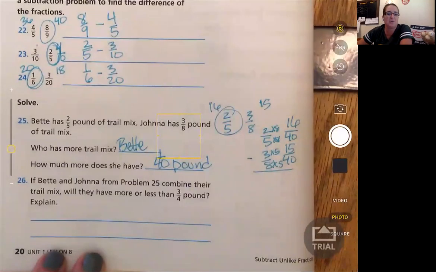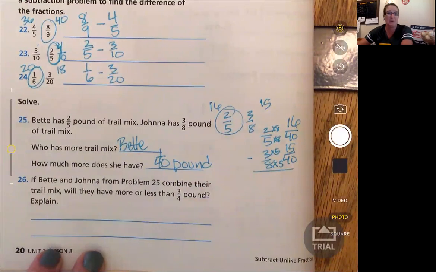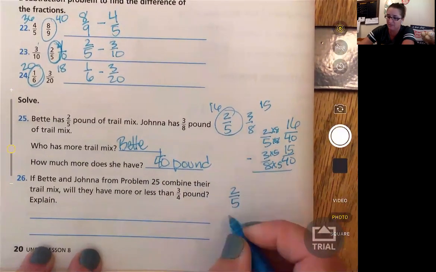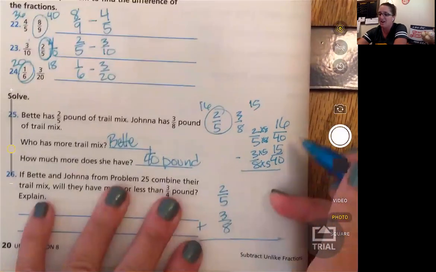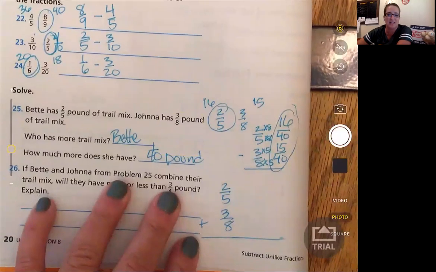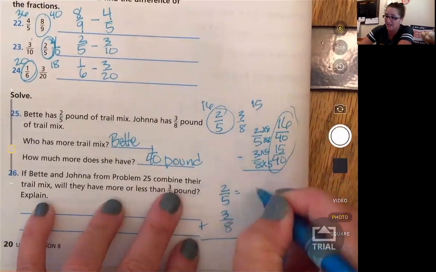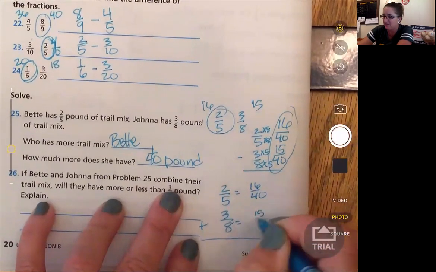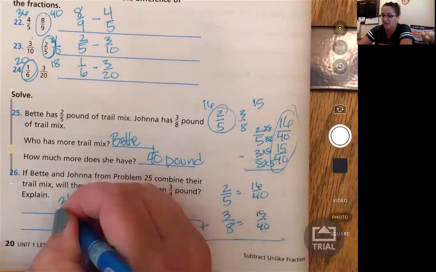What if Betty and Joanna combine their trail mix? Do they have more than or less than 3/4 a pound? Now we're going to combine it. So what are we going to do with these two numbers? You add them together. 2/5 plus 3/8. But are these going to change or are these still the same? They're still the same. 16/40th, 15/40th. 31/40th is what they have.